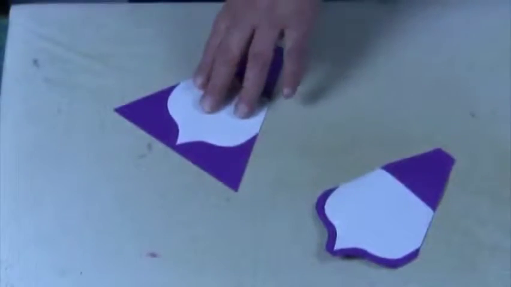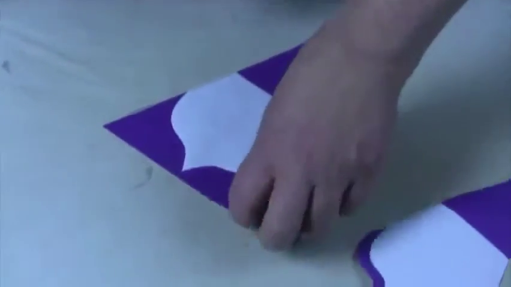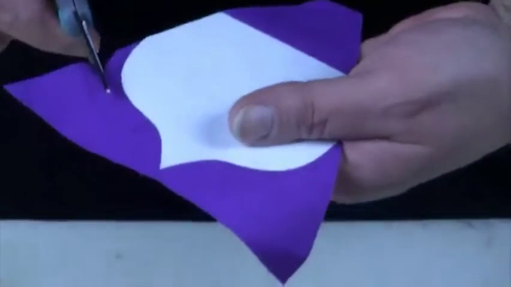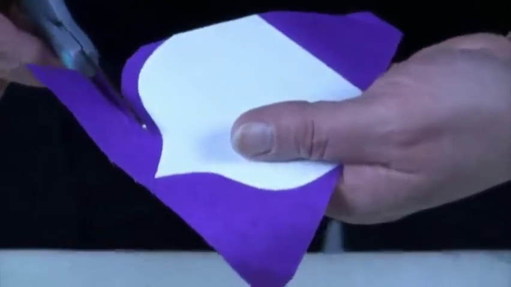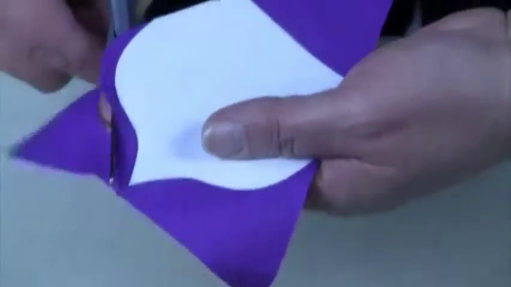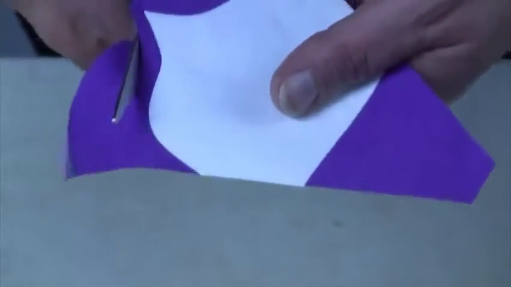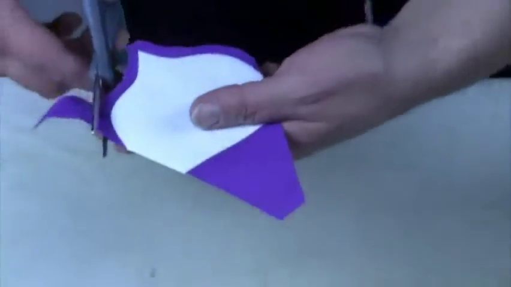We now want to cut our fabric away from around our template, and we're going to cut approximately 1/4 of an inch. This does not have to be accurate. This is going to be turned under. So we just take off those extra pieces.